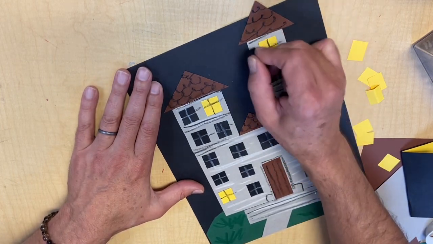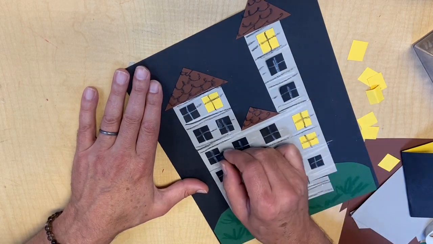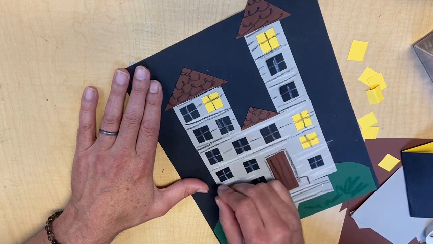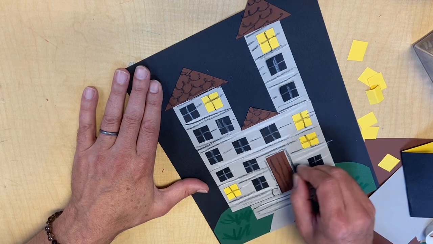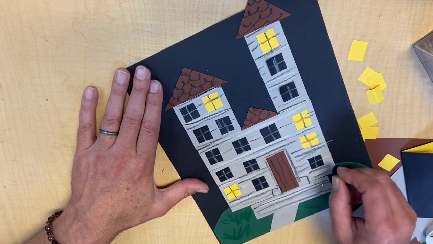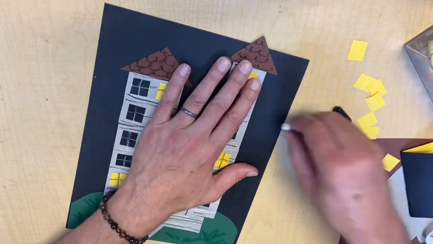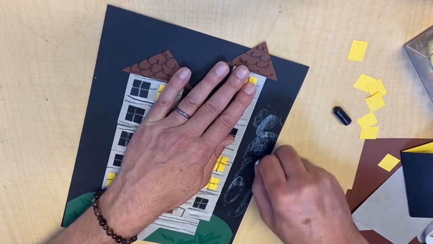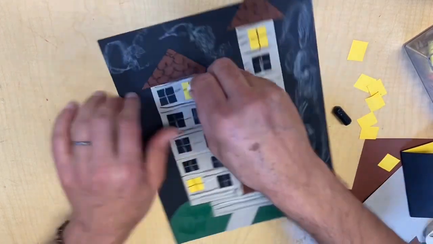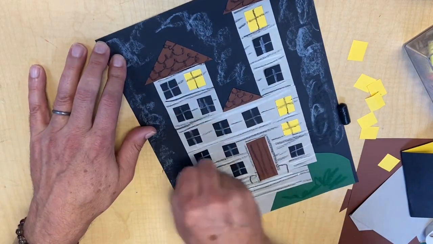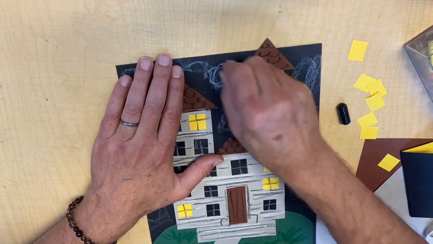Showing the boards on the house. Straight horizontal lines. This is how the house was constructed. Lumber sheeting on the back. And now we can use this white crayon around. I'm just kind of moving it in a circular to show kind of clouds and things. And if you want to put a big moon up here in the sky, you can do that.